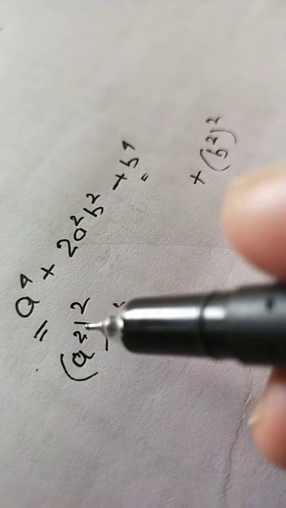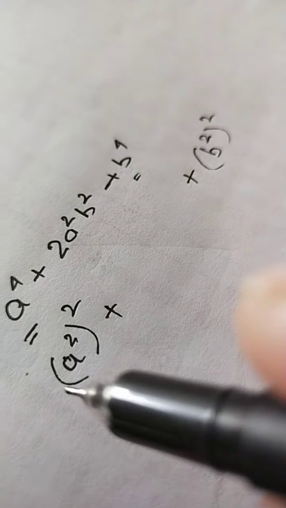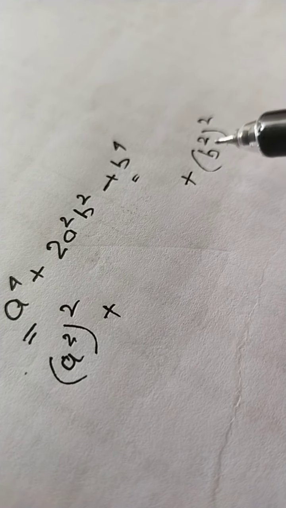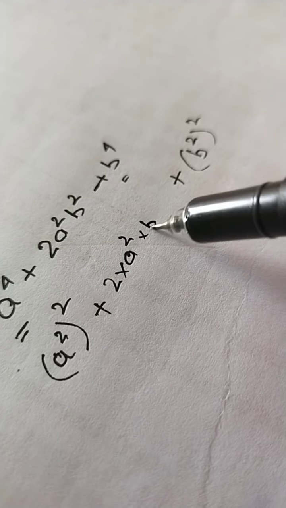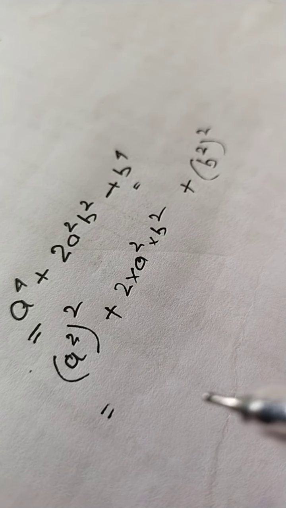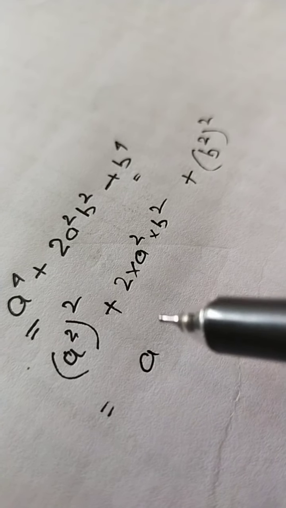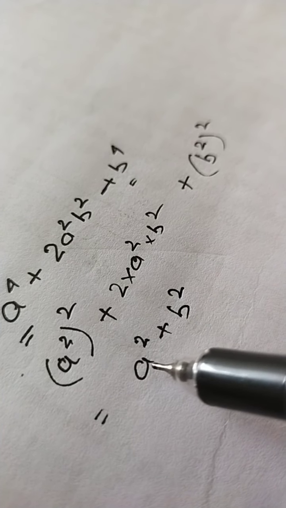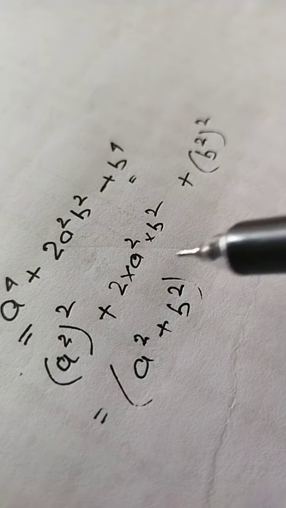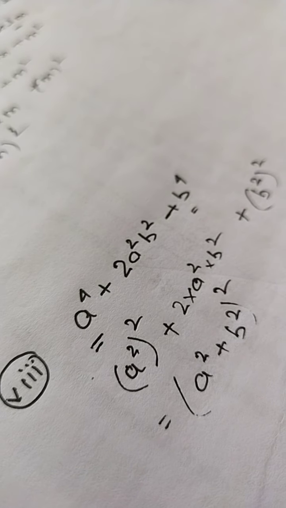Okay, that is 2 to the 4, 2 to the 4. Now a is what? a square. b is what? b square. So in the middle what we have to write? 2 into a into b. Okay. Now finally what we have to write? A plus b whole square, that is a is a square and b is what? b square. So a plus b, then we'll put the whole square sign. So this is the solution of sum number 8.